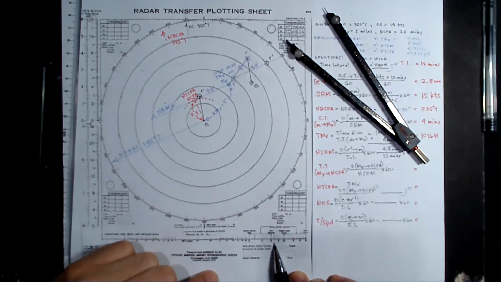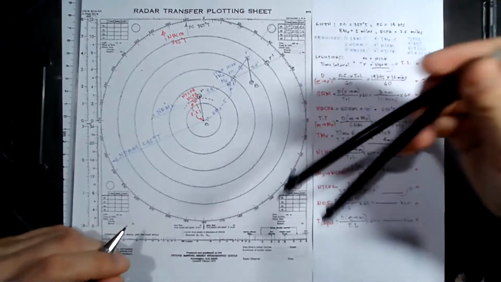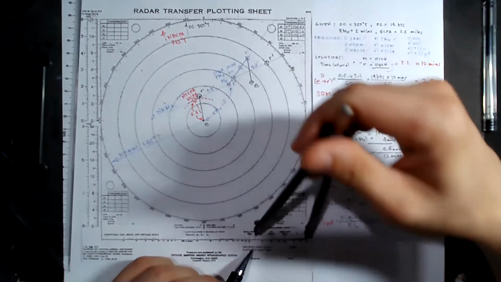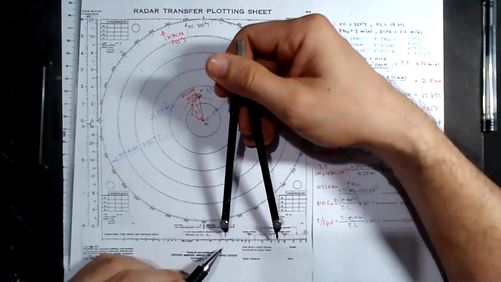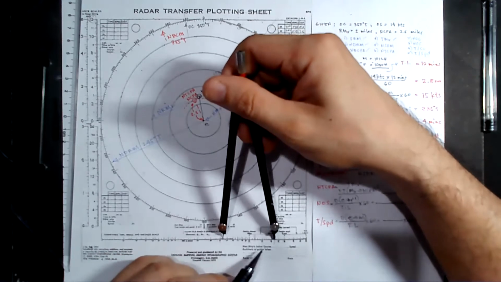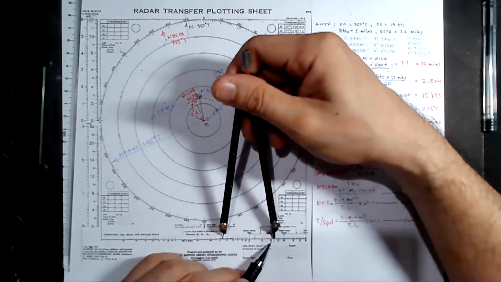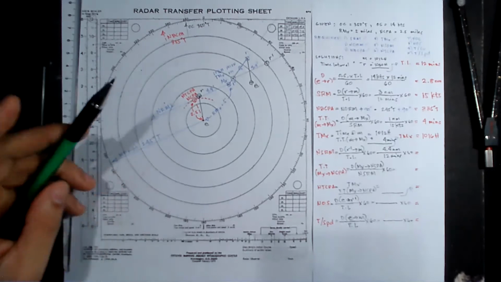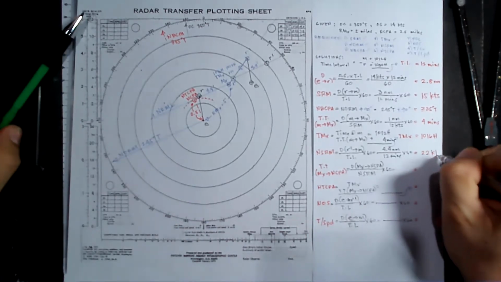So the speed is 22. Again, place one leg at 60, the other at 12, and transfer it to 4.4 to determine the new SRM. That's 20, 21, 22. So the new SRM is 22 knots.